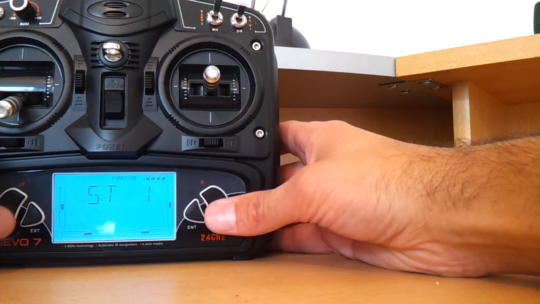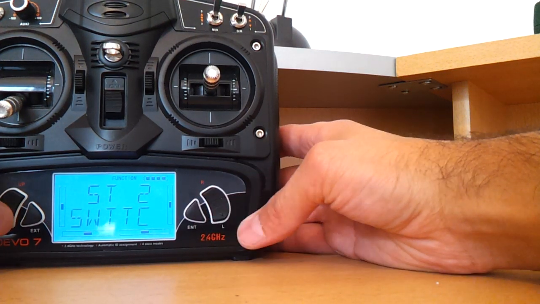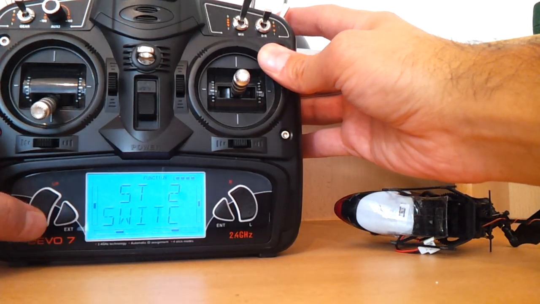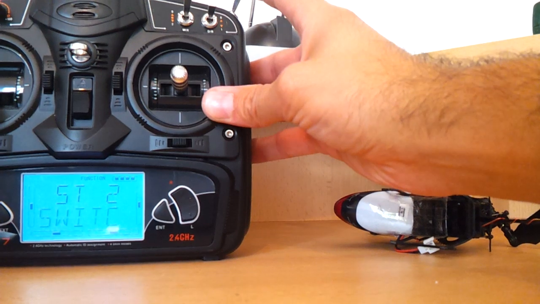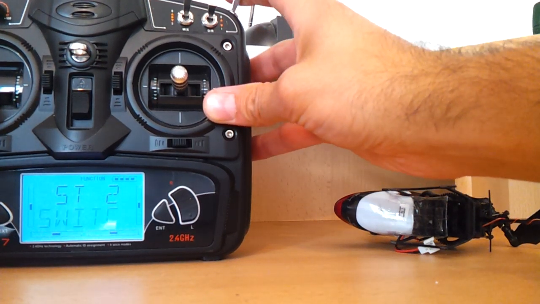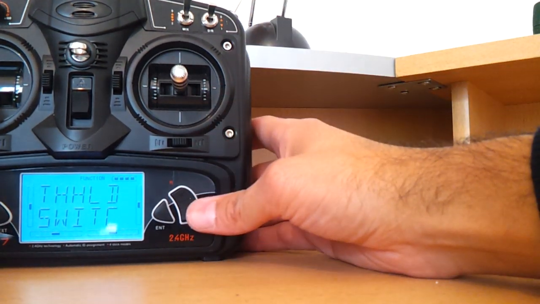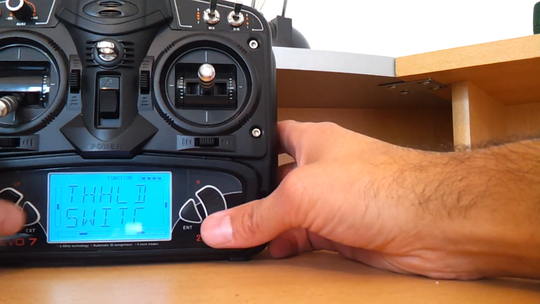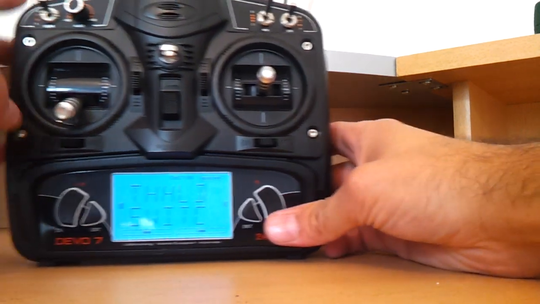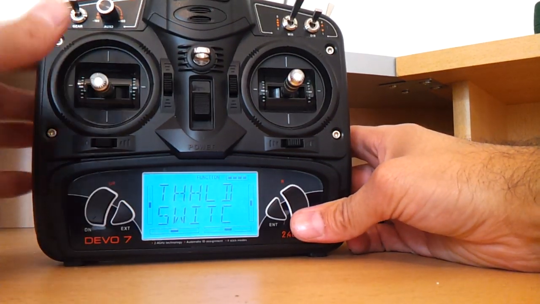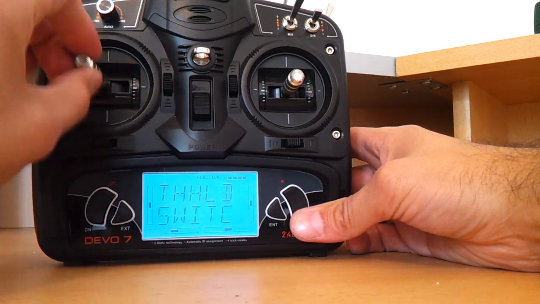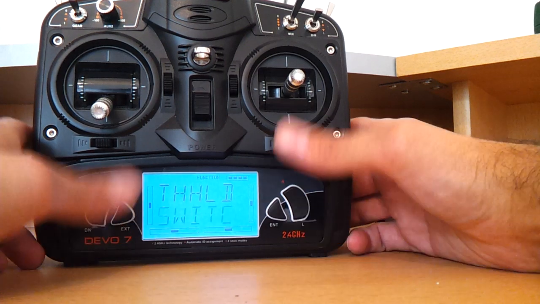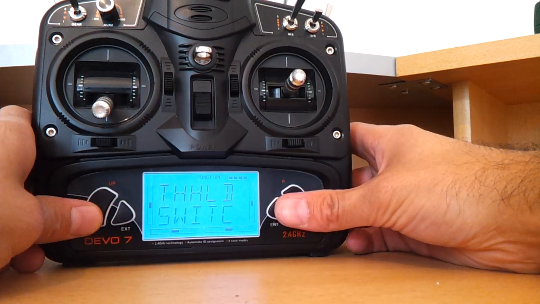And ST2 would just be all the way up. So there's 3 switches here. And throttle hold, I also have the same, because when I flip throttle hold, I don't want my controls to change at all. I want to be able to control it the exact same way I was before.